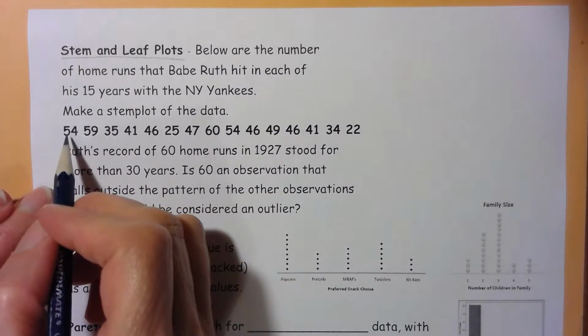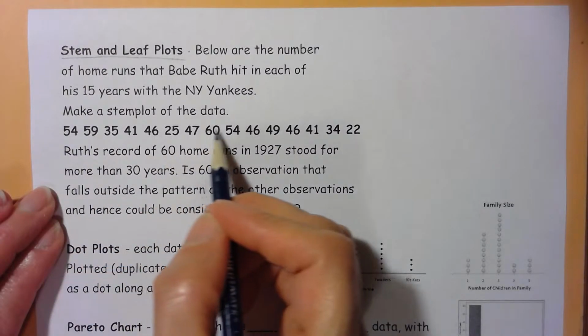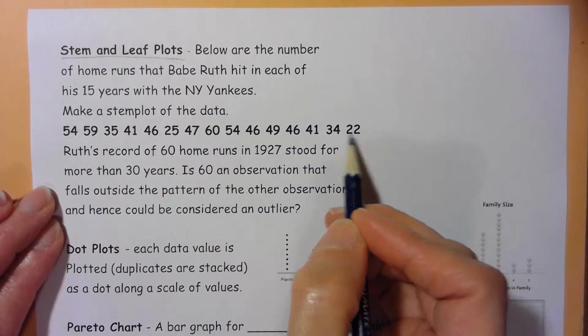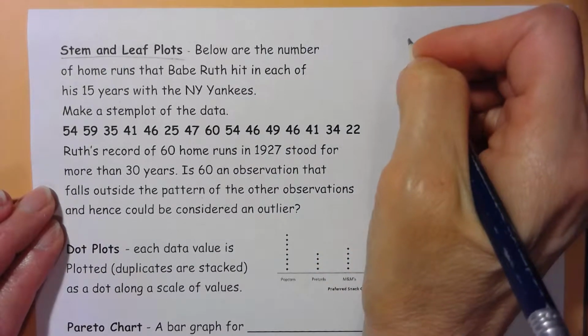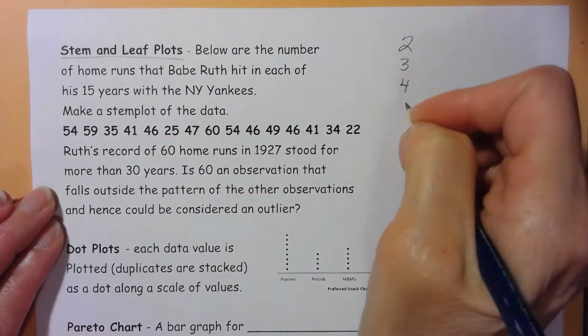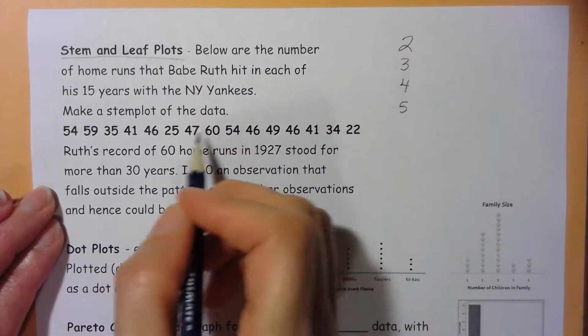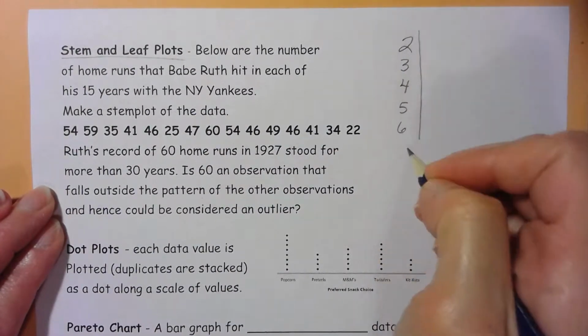So we can see that we have home runs ranging anywhere. We've got 50s, 40s, 20s. That 20s is our lowest. So our lowest stem is going to be in the 20s. We also have some in the 30s, some in the 40s, some in the 50s, and I think we have one in the 60s. So that is our stem there.